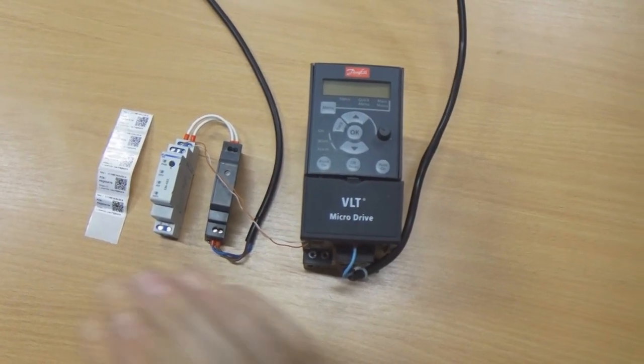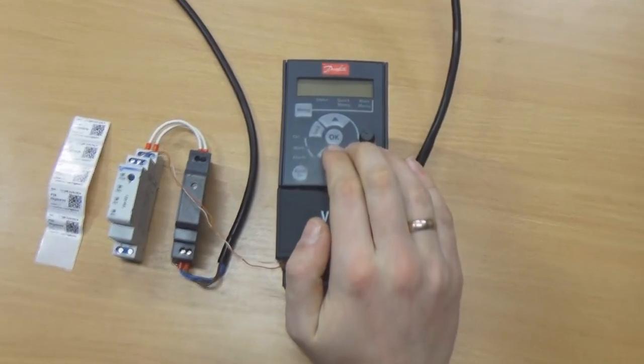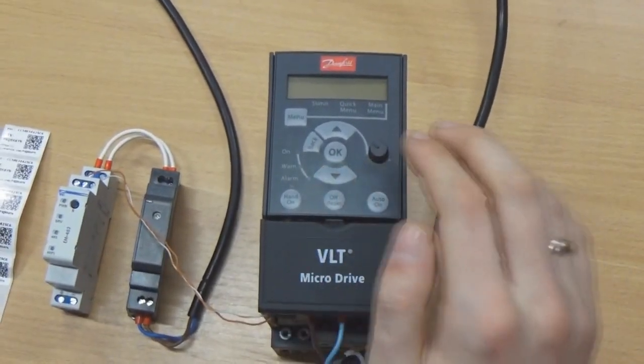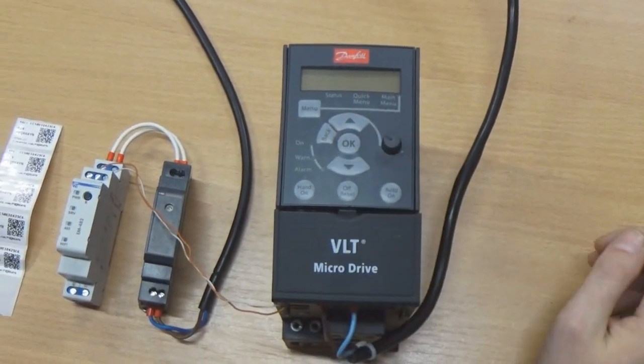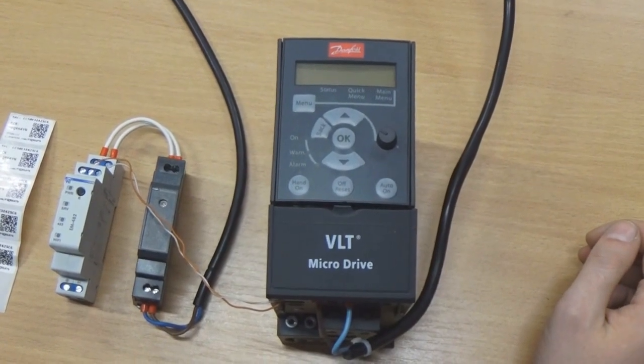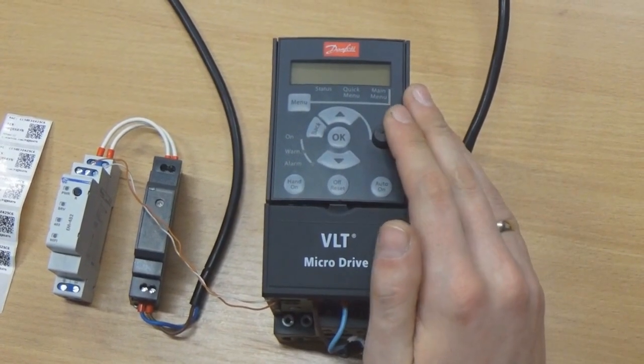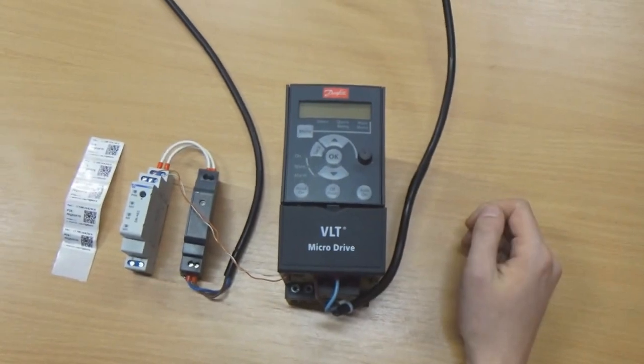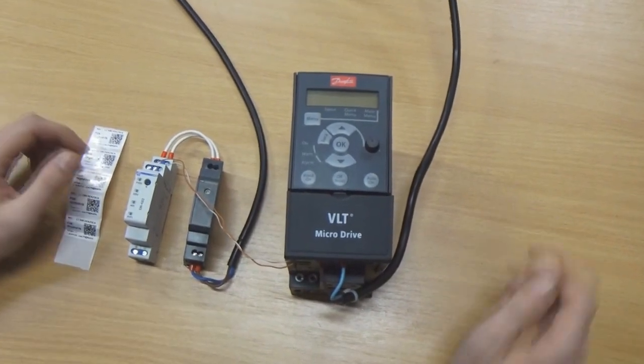Greetings! Today we will tell you how to quickly and easily connect monitoring with emergency SMS notification to any frequency converter. In this video we will demonstrate the Danfoss VLT micro drive inverter as an example.